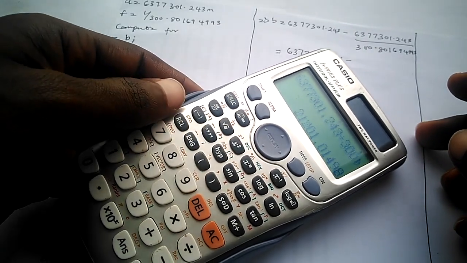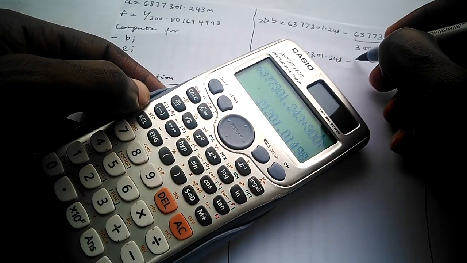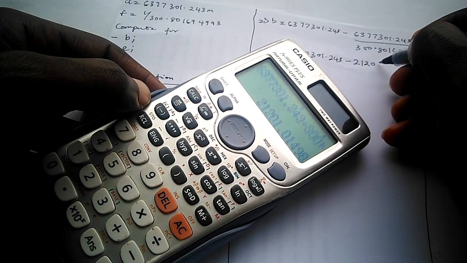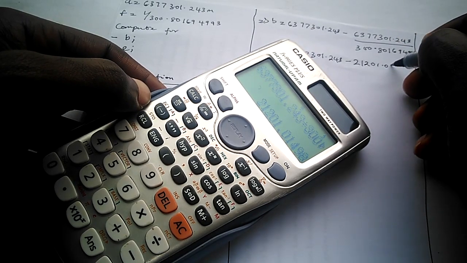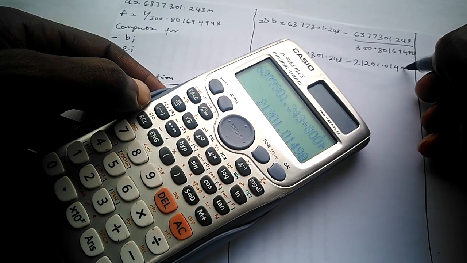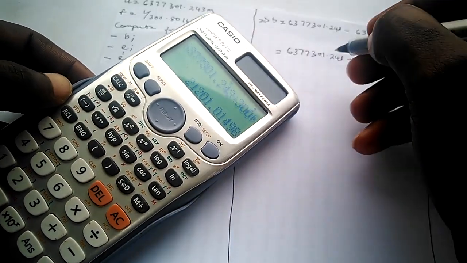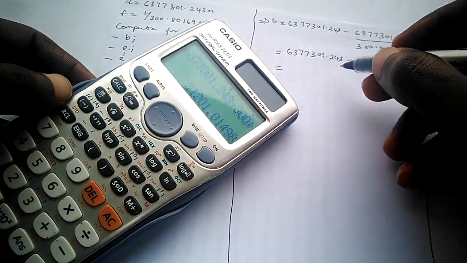What do we have here? We have 21201.01498.